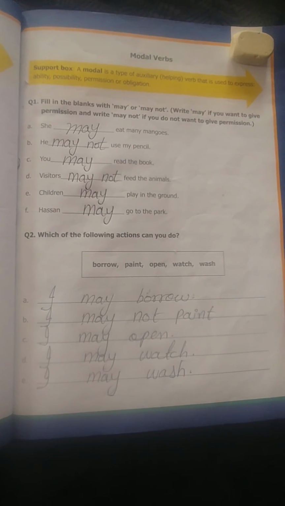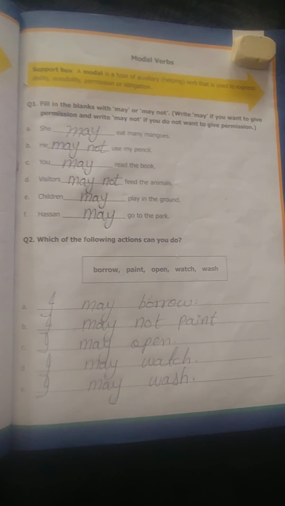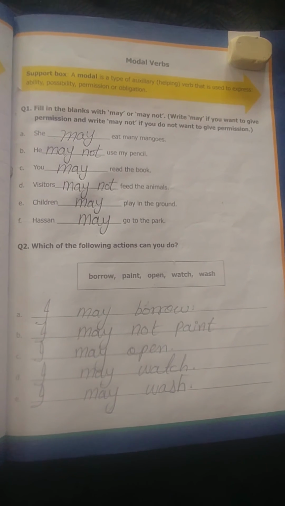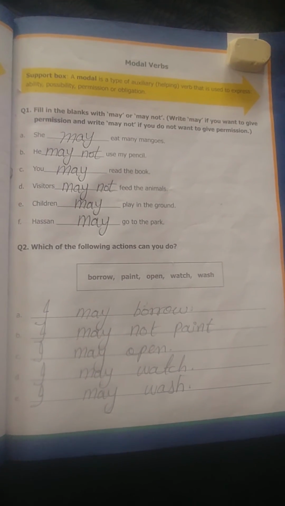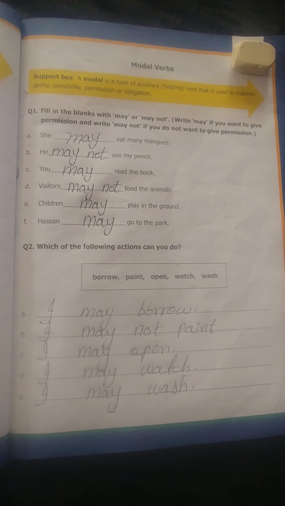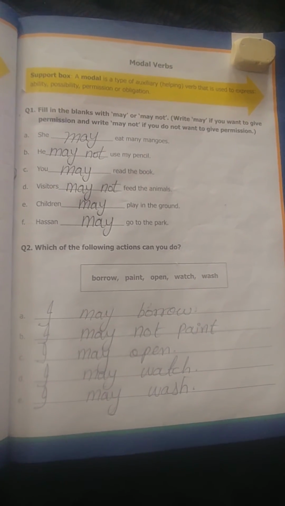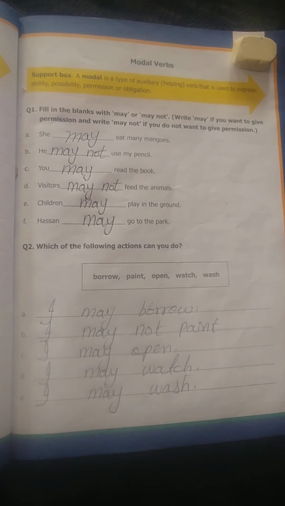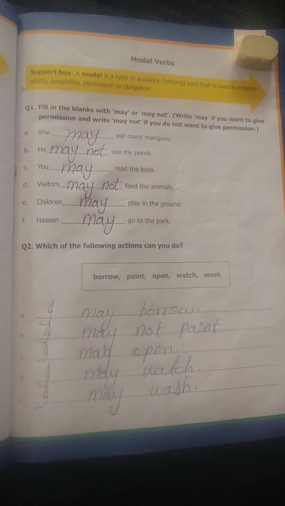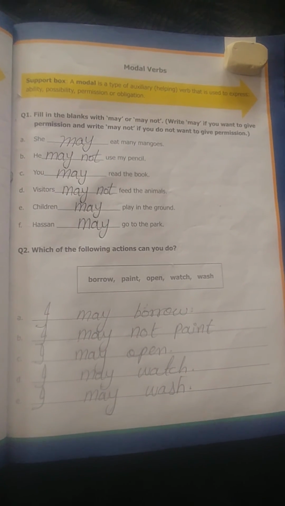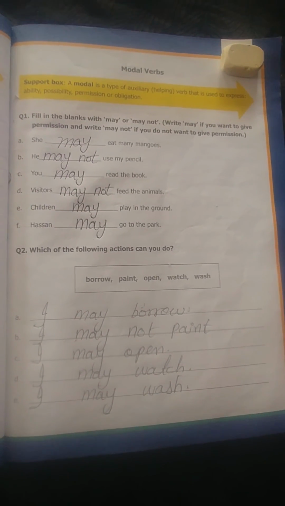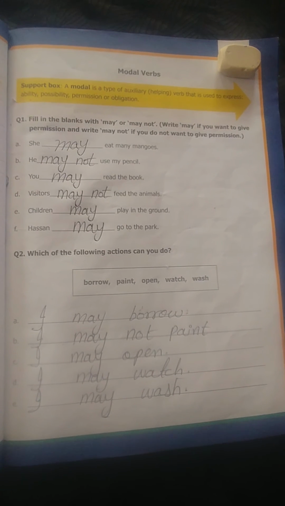Okay, what you have learned today, you have learned that modal is a type of auxiliary or helping verb and it is used to express ability, possibility, permission or obligation. If you want to give permission, then you will use may. If you do not want to give permission, you will use may not. Anything that you can do, you will say I may. And if you cannot do, you will use may not.